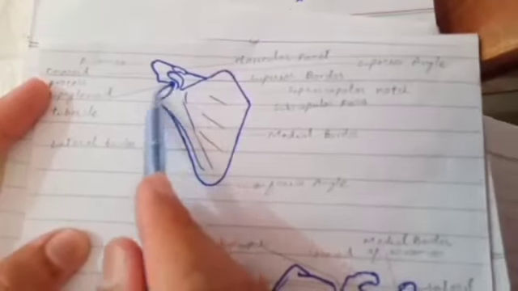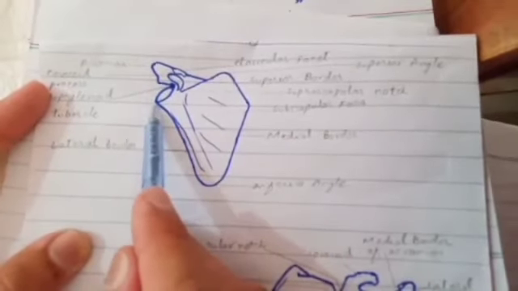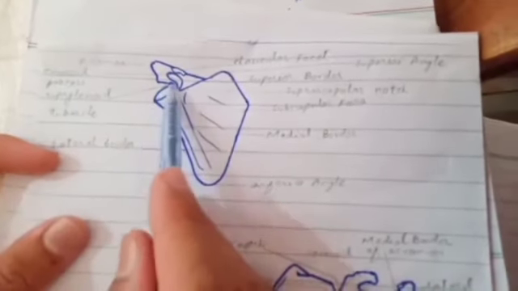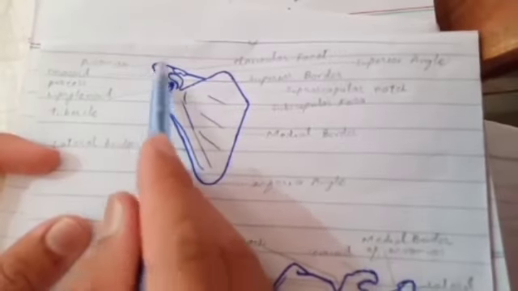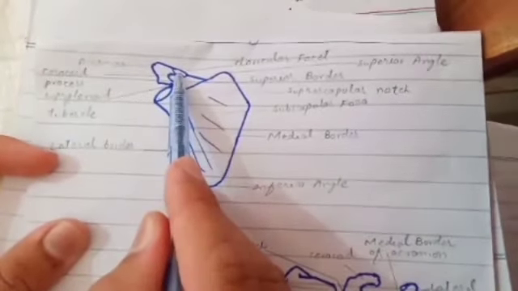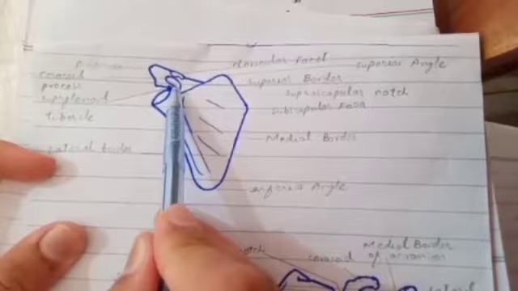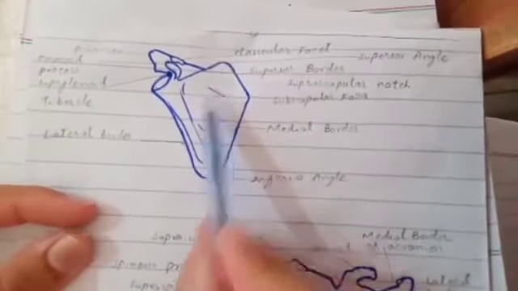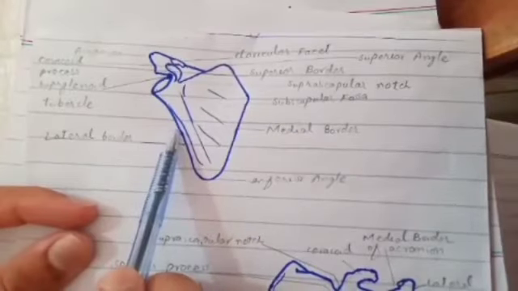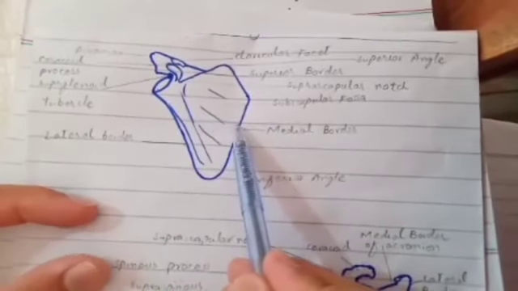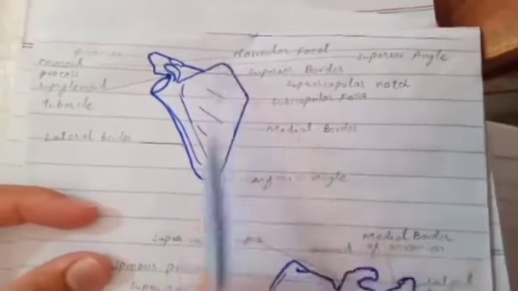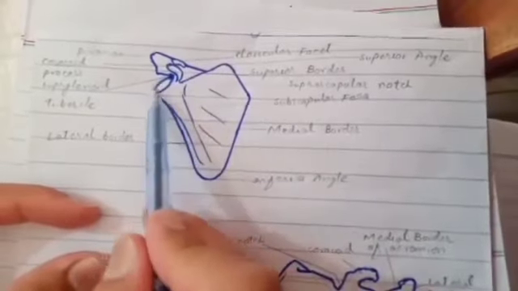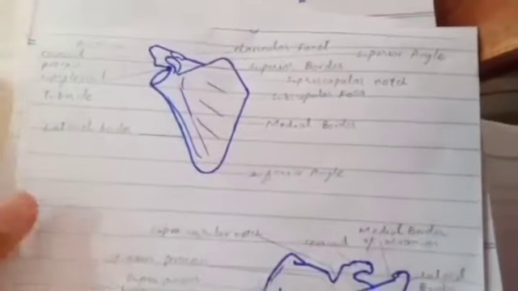On the lateral side, this is the glenoid cavity, this is the infraglenoid tubercle, this is the supraglenoid tubercle, this is the acromion process, this is the clavicular facet, this one is the coracoid process, this one is the subscapular fossa, this one is its lateral border, this one is its medial border, this one is the superior angle, this one is the inferior angle. The glenoid cavity is also called the lateral angle.